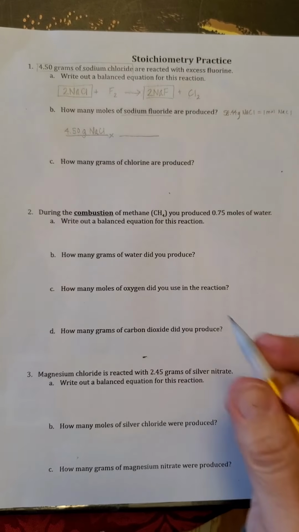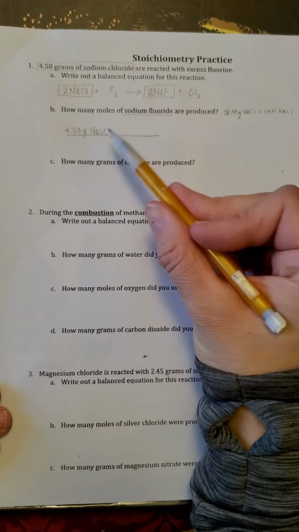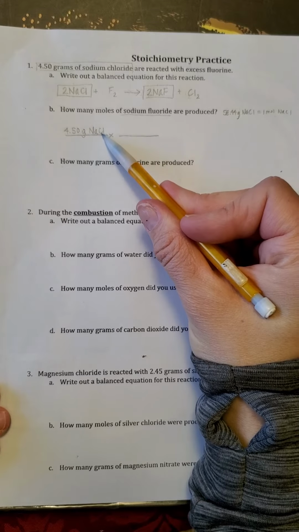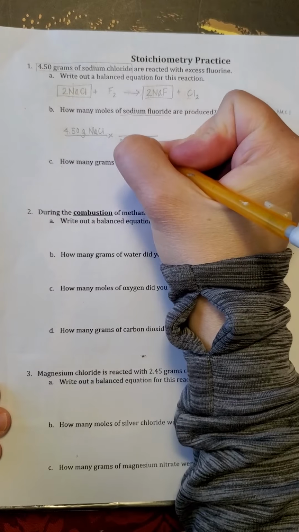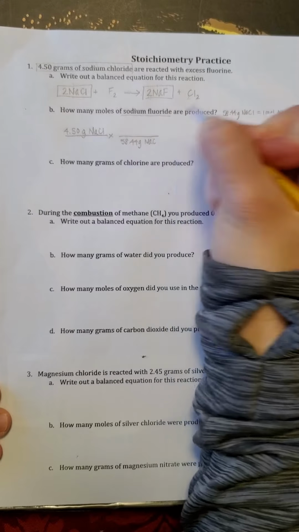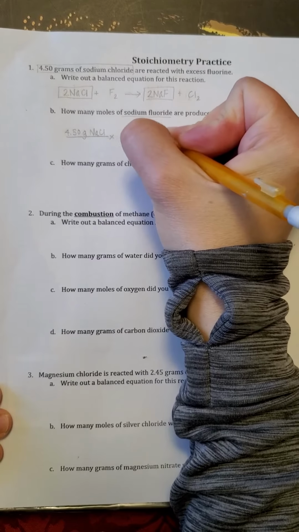So we can use that in our next step to figure out how many moles of sodium chloride we have. Just like before, match your units top of one to bottom of the next. So I have 58.44 grams of NaCl, and that is equivalent to 1 mole of NaCl.